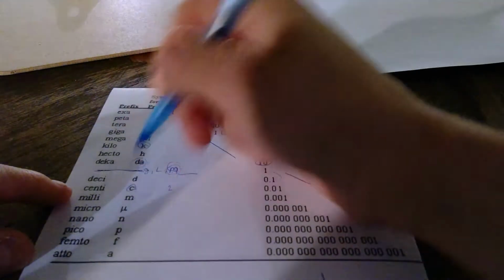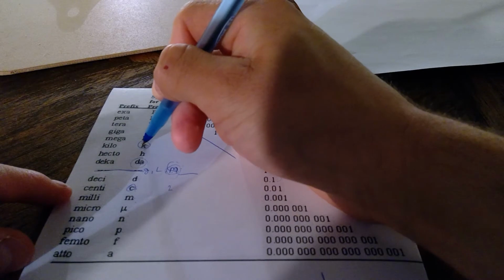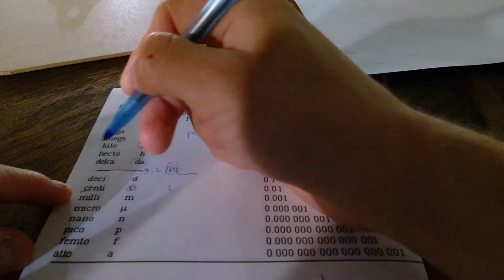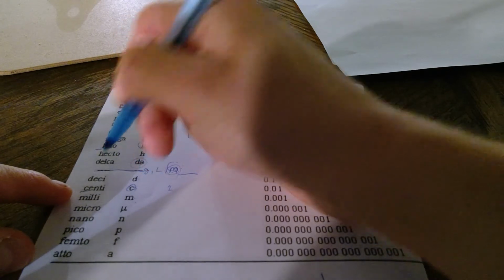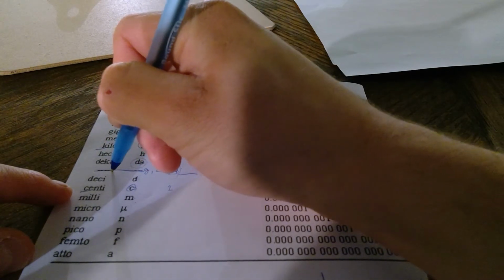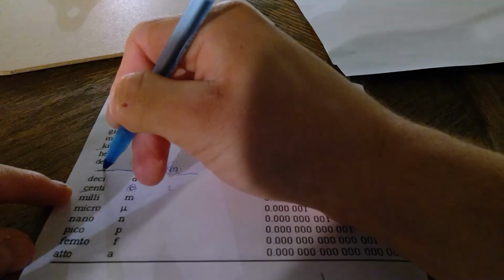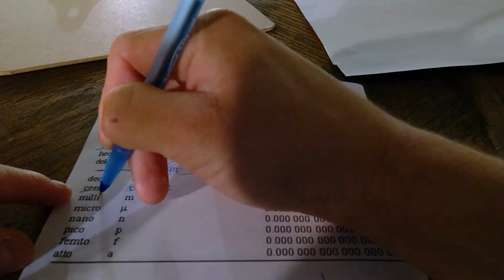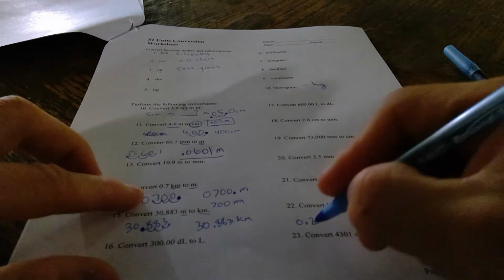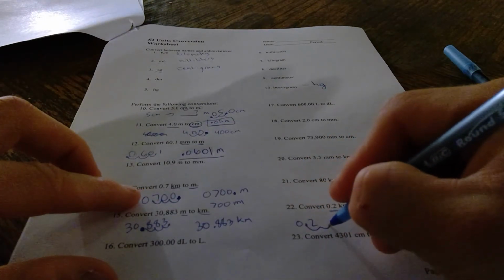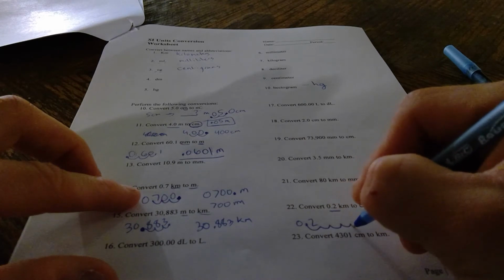I'm going to do that one more time. I'm going down from kilo all the way down to centi, right? So I'm starting here, and I'm going down here. I'm going down 1, 2, 3. Do not forget about this center line here. 3, 4, and 5 spaces to the right. Okay? 5 spaces to the right. So I'm going to do 1, 2, 3, 4, 5.